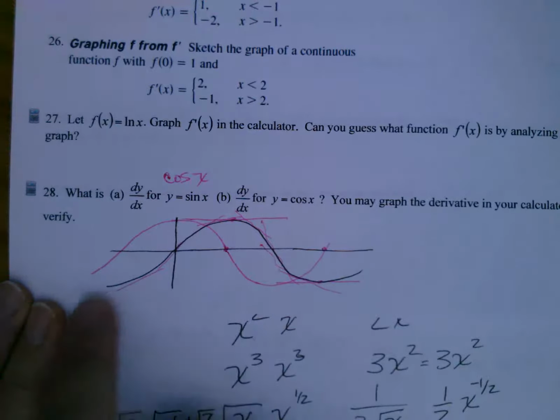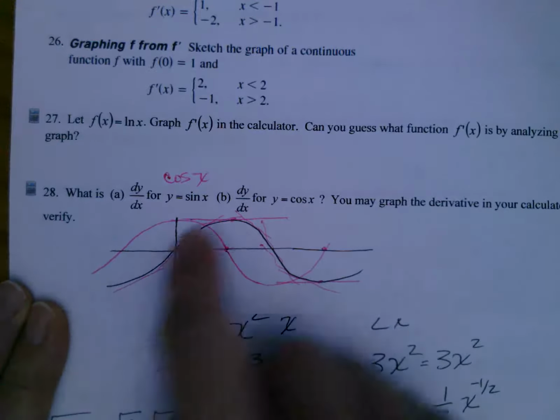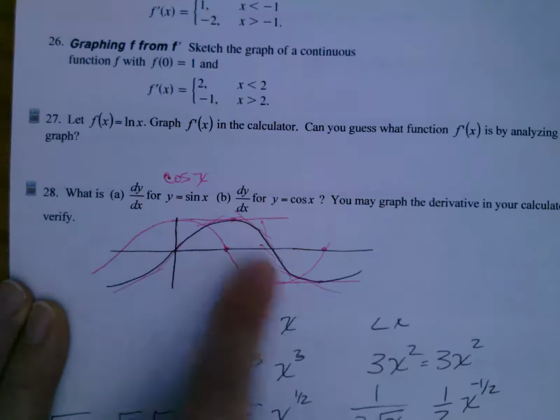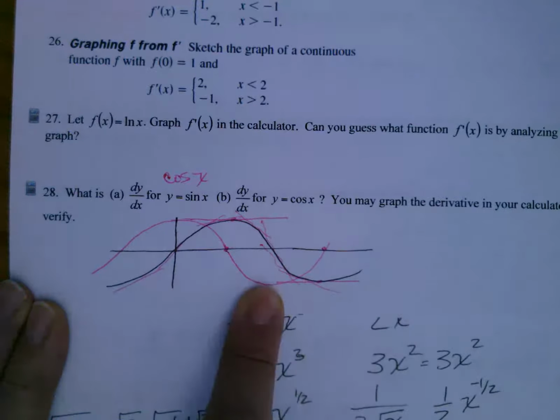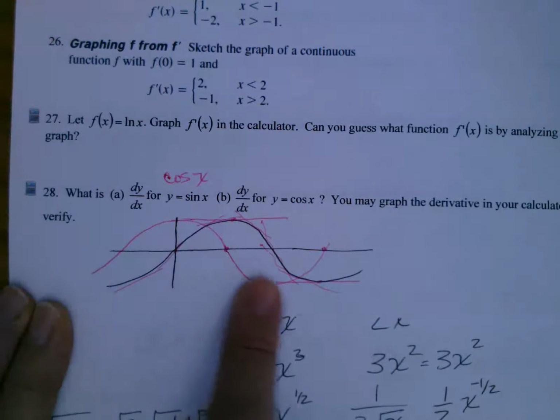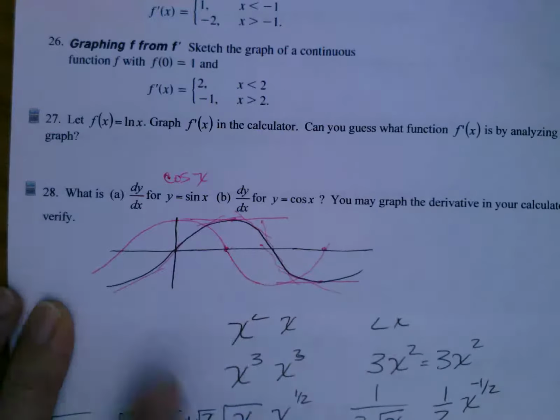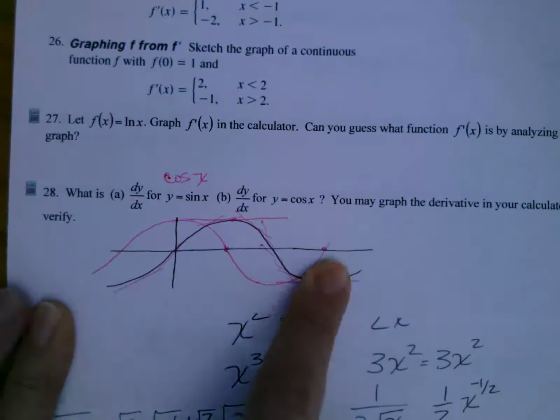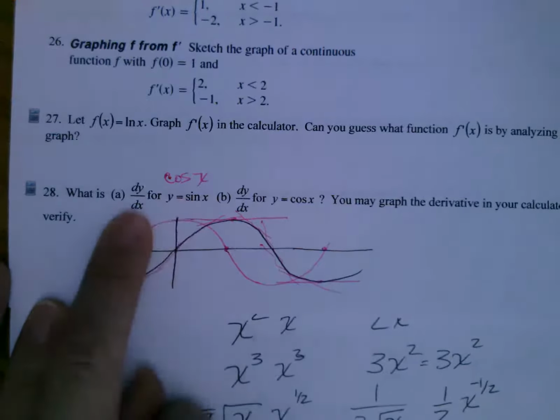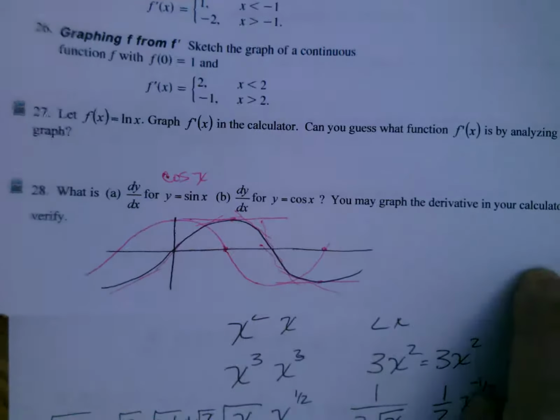Then we looked at slopes of tangent lines again. Positive, so I know my derivative will be above the x-axis. Negative over this side, so I know it'll be below. And if I connect the dots and make observations about how fast those slopes are changing, I get something that looks like the pink graph, which is in fact cosine x, which is in fact the derivative of the sine function.